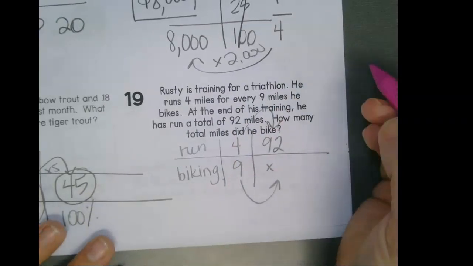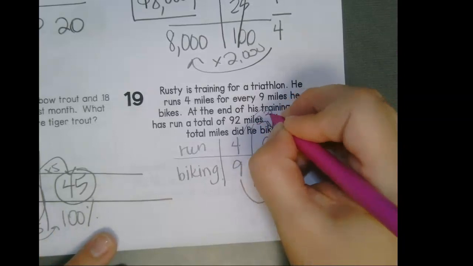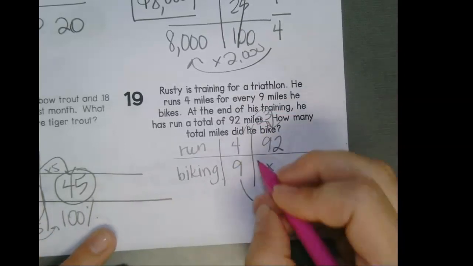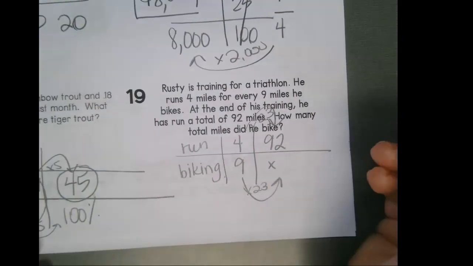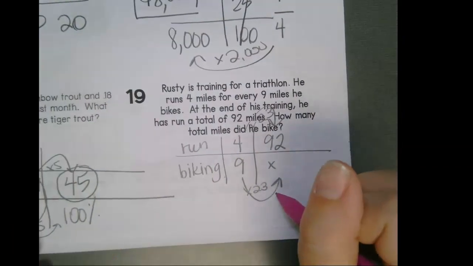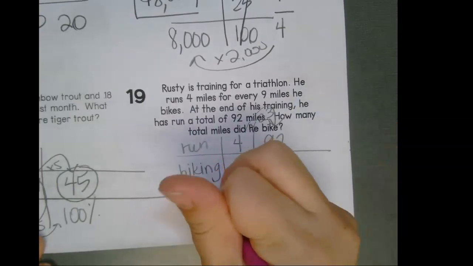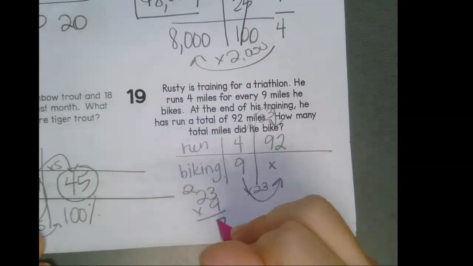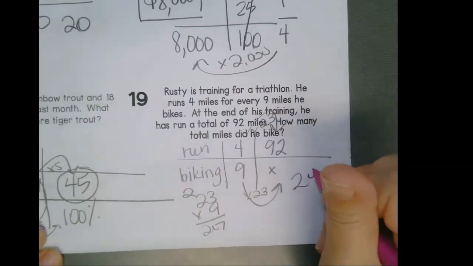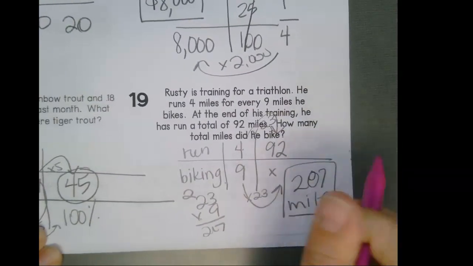Okay, the relationship here is that we are multiplying by 23. And if we multiply 9 by 23, 9 times 23 is going to be 207. So he would bike 207 miles.